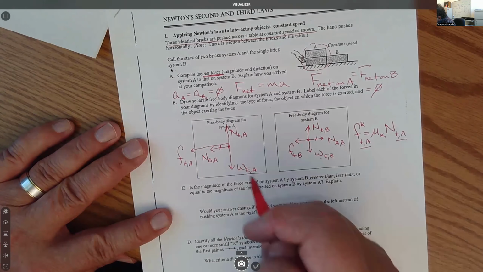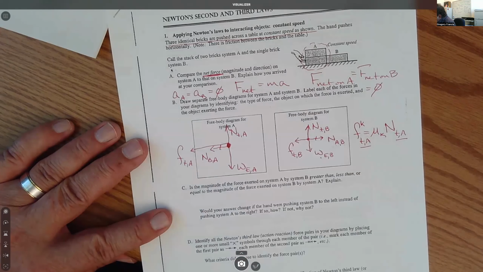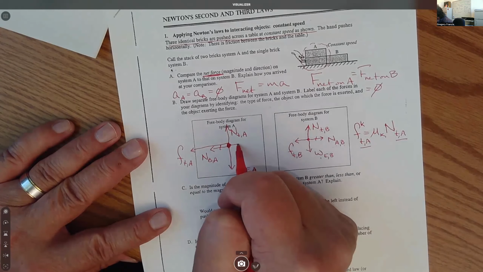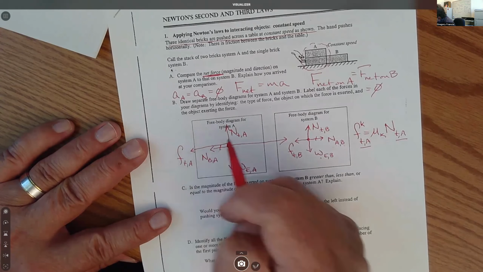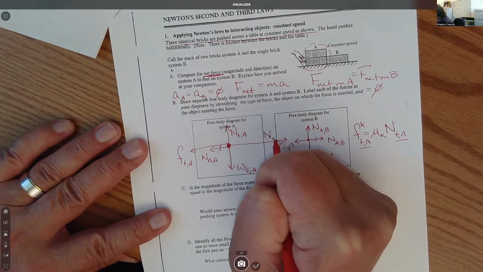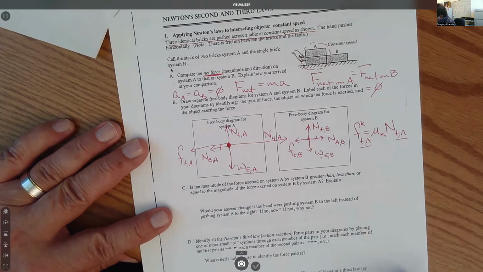And now I'm just going to make my dot bigger so that I can put those two forces side by side. Now the last object to touch A is the hand, and it has to push with a force big enough to balance these two together. And so I'm going to call that a normal force by the hand on A. Okay.